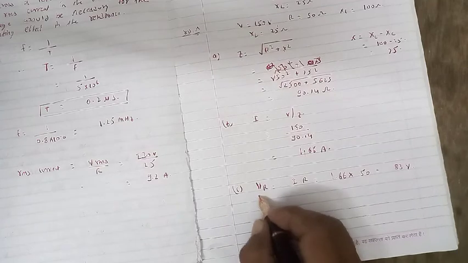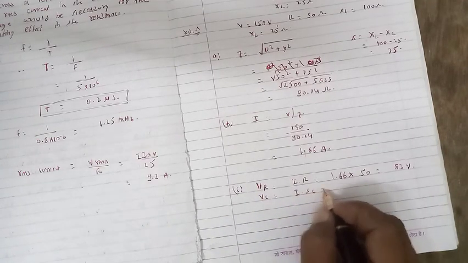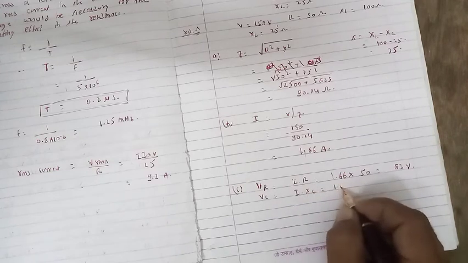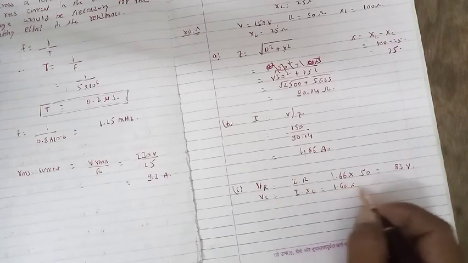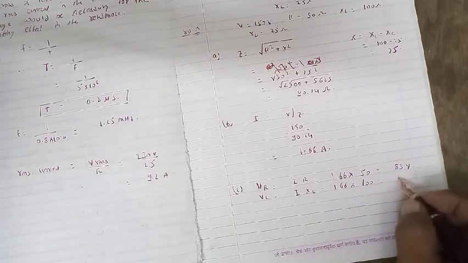Then the second, VC is equal to I into XC, which is 1.66 multiplied by XC. XC is 100, then you will get 166 volt.